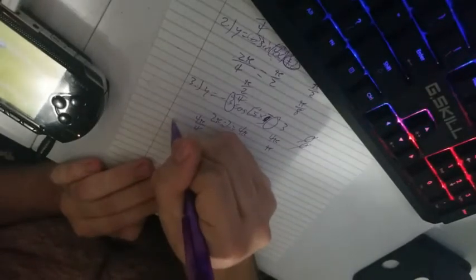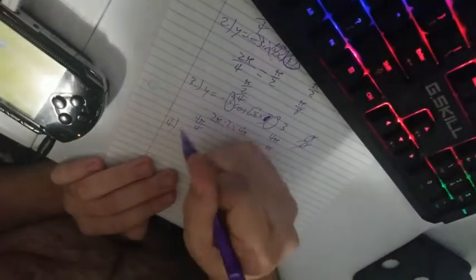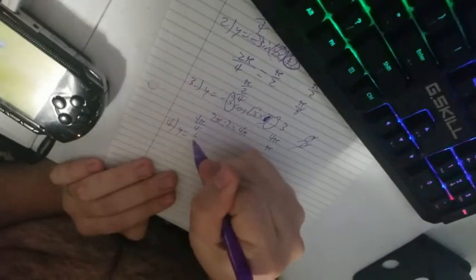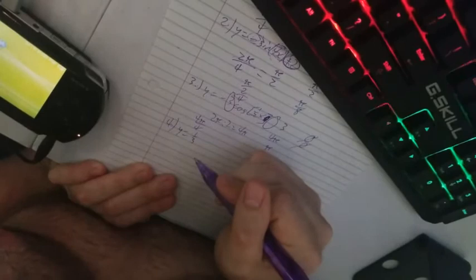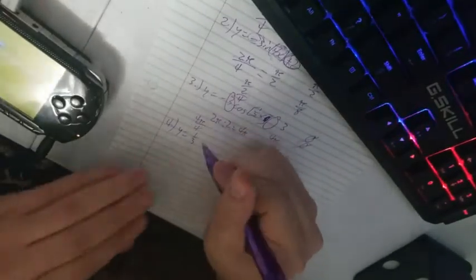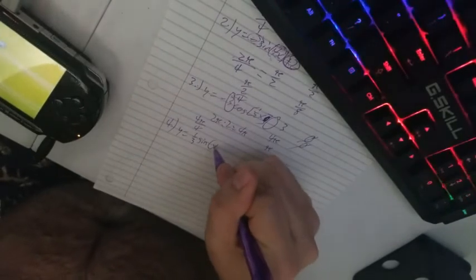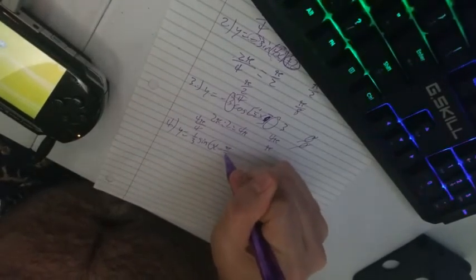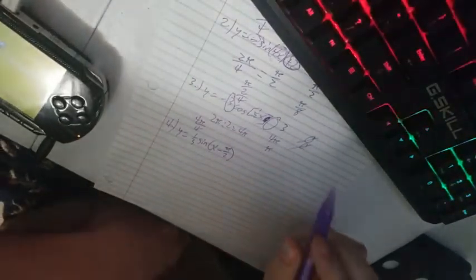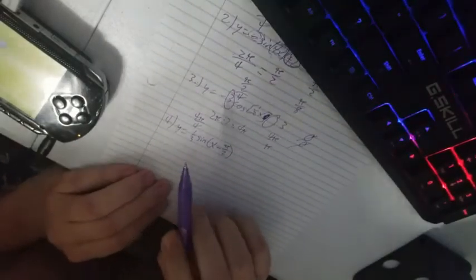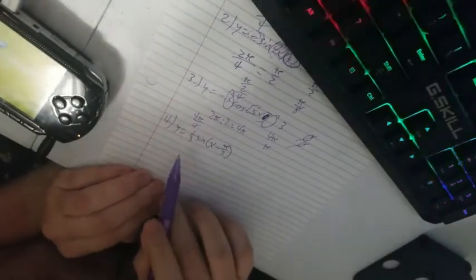Number 4. I think this is the last one. Y equals 1/3 sine of x minus pi over 2. And I'm getting a call right now. If you can hear my phone vibrating, I'm not going to answer it.